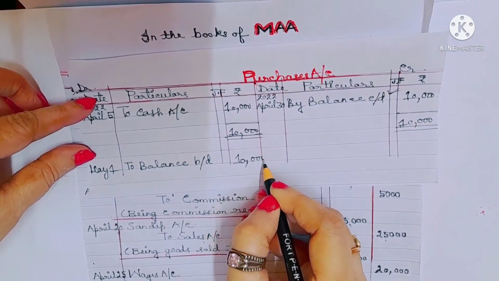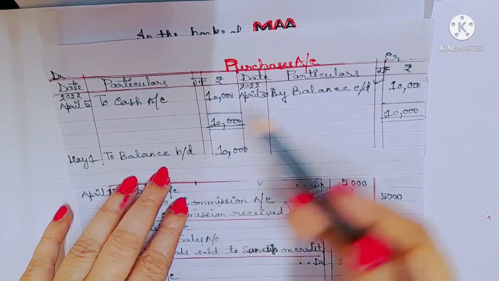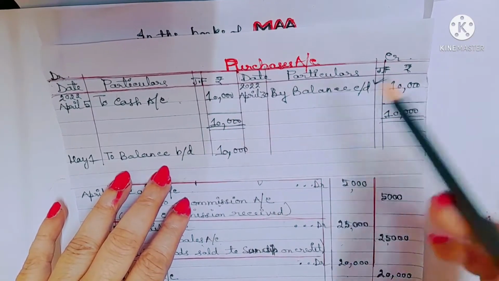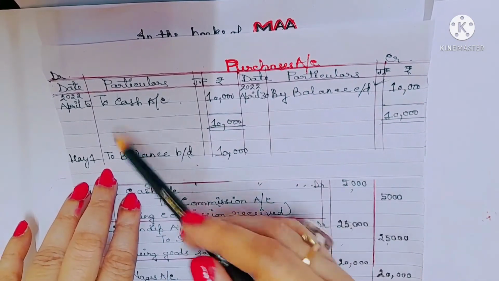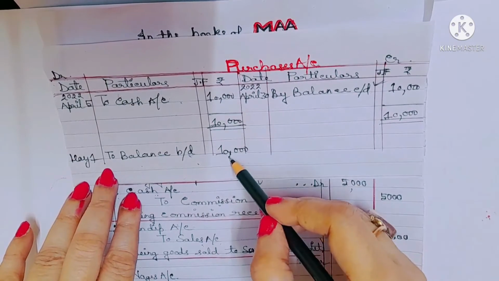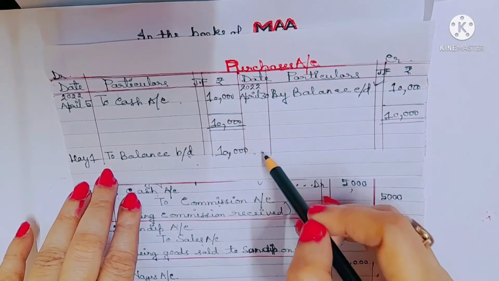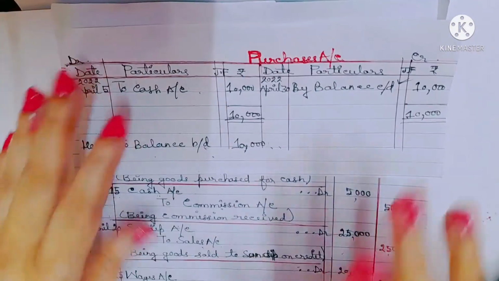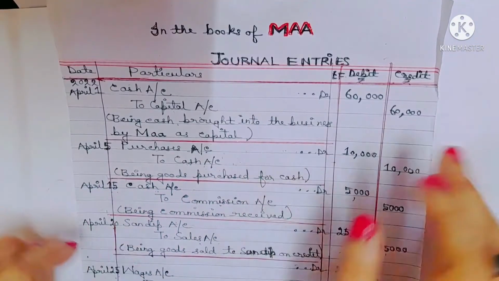So you tell me, is purchases account a debit balance? Yes. Why? Because debit side is greater than credit side. And moreover, to balance BD is beneath the debit side. So 10,000 is beneath the debit side. So purchases account is a debit balance. Understood? Clear? Now let's do the next account. What is the next account?